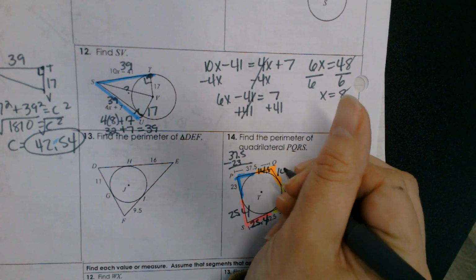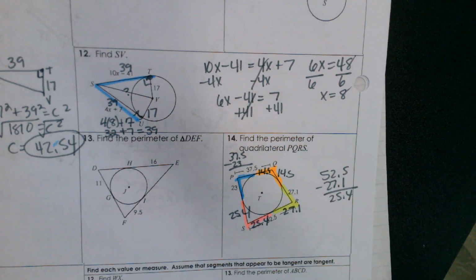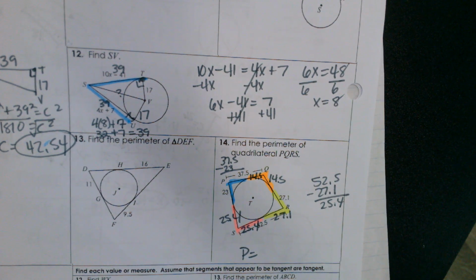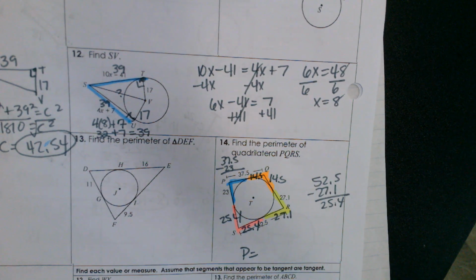And then to get the perimeter, what do we do? Add them all up. Okay, go ahead and do that.